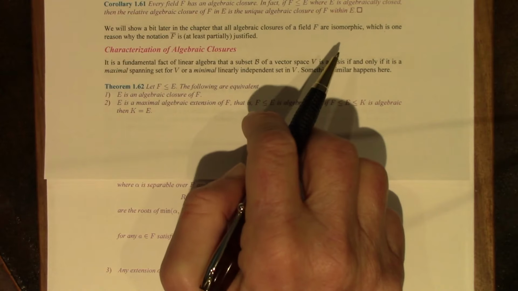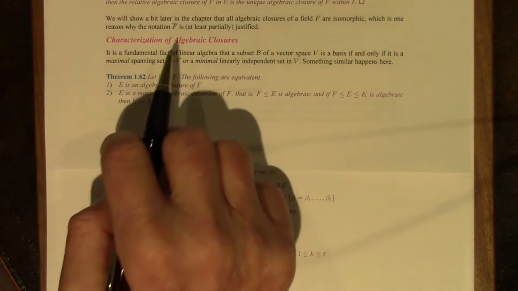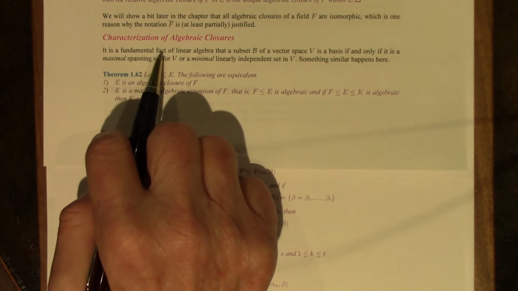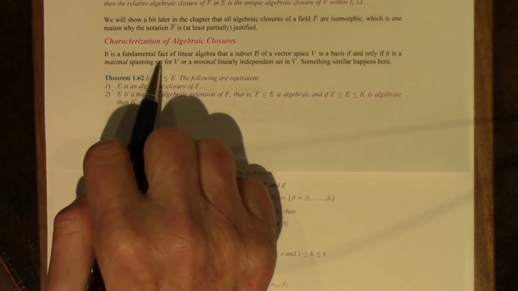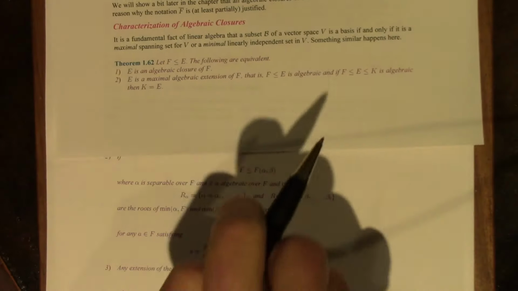We can characterize algebraic closures in a very nice way. In fact, a way that will look familiar to you. We know from our study of linear algebra that a subset, script B, of a vector space V is a basis for V if and only if it's a maximal spanning set for V or a minimal linearly independent set in V. And we have something analogous going on here.